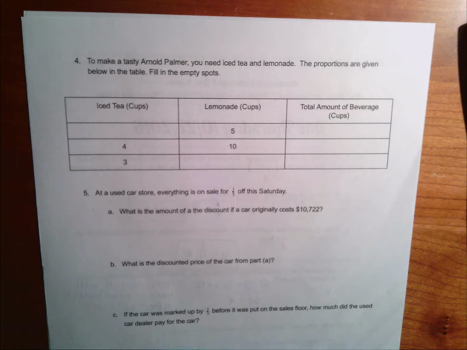To make a tasty Arnold Palmer, you need iced tea and lemonade. The proportions are given below in a table. Fill in the empty spots. So this is a ratio table, just like some we've seen in the past. And we're going to need to find the constant of proportionality between a couple of these columns before we can move on.